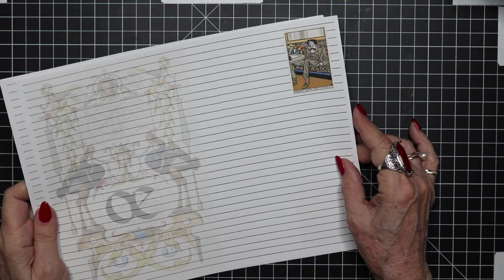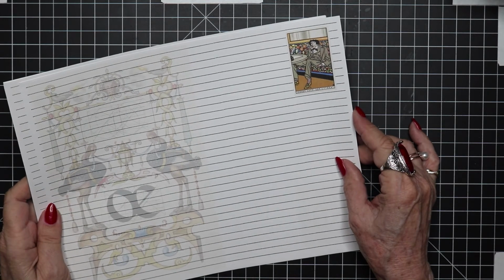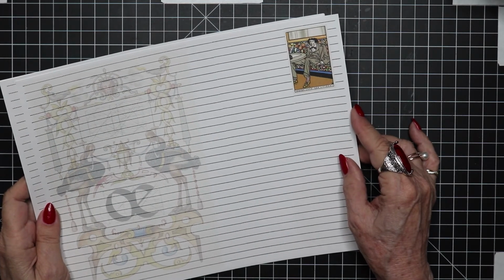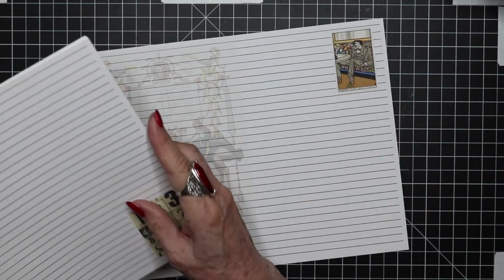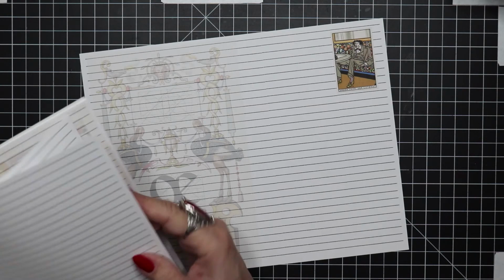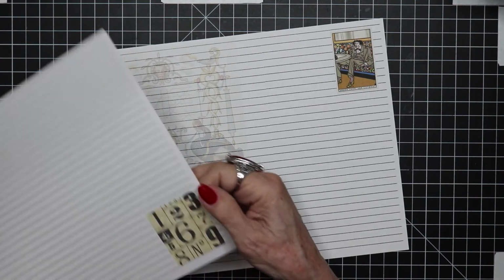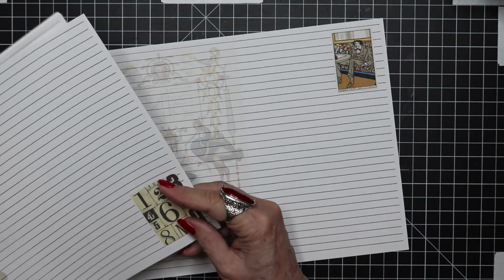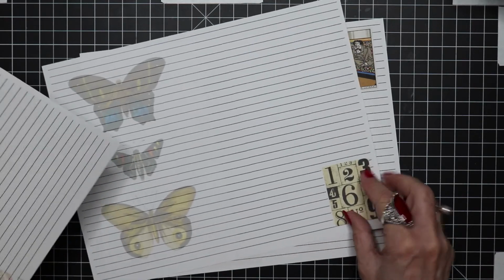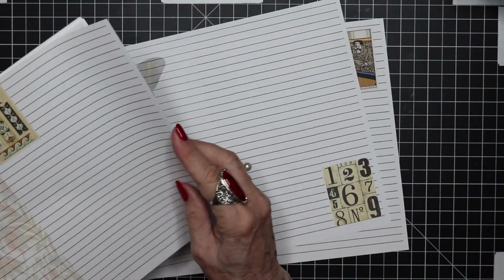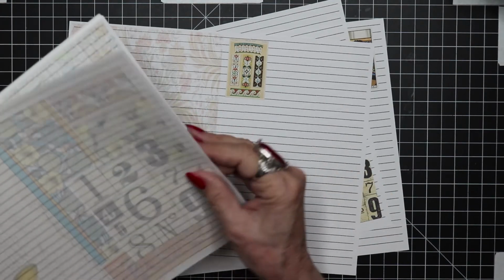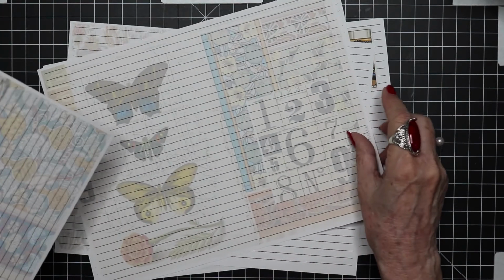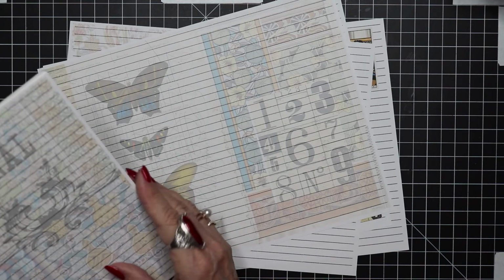I just uploaded that today, and there's more to come on that, but I'm making journal pages that can be used for those, and it's got some of the designs and ephemera that I used in my journal, and so this will be made available in my Etsy shop for those that are interested. So I wanted to just show you a few of the pages.